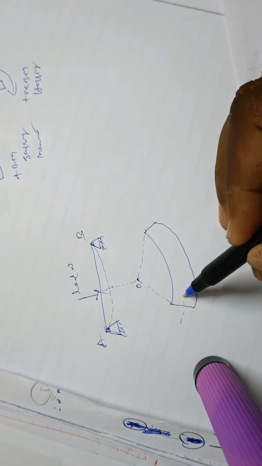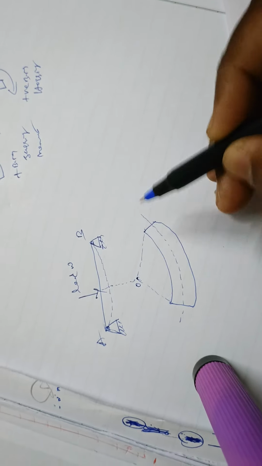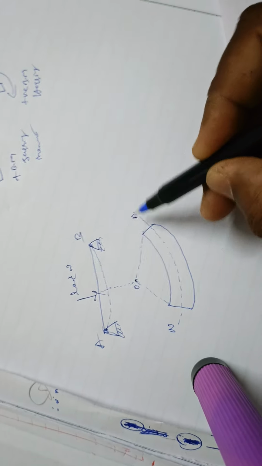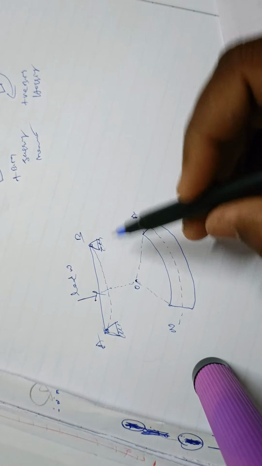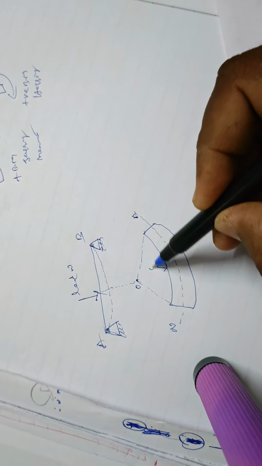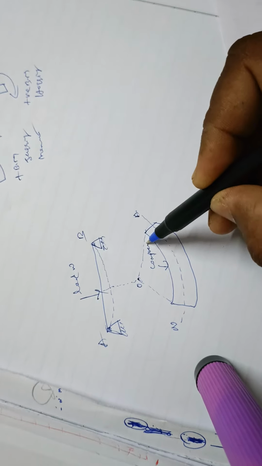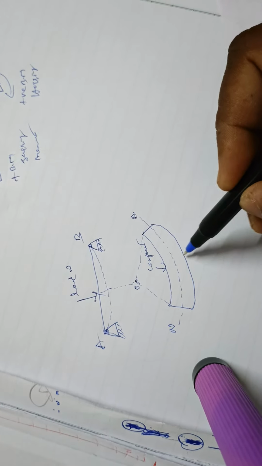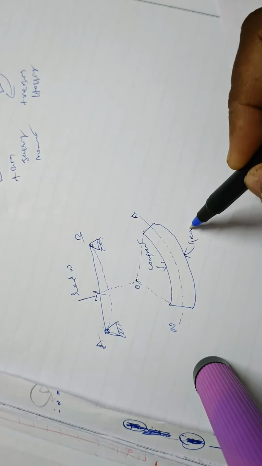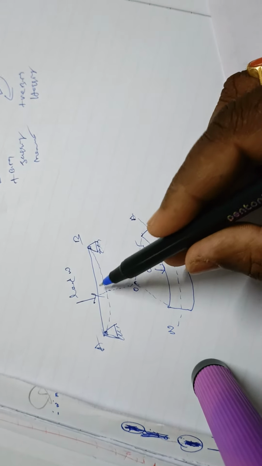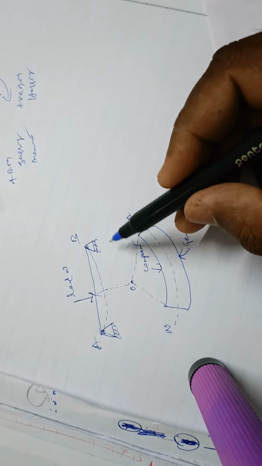So this will be the center of the neutral axis for the beam, stated as NA. Okay, so the compression will be in this position, and in this position it will be in the tension state, because when the load falls on the center point, the bending will occur.